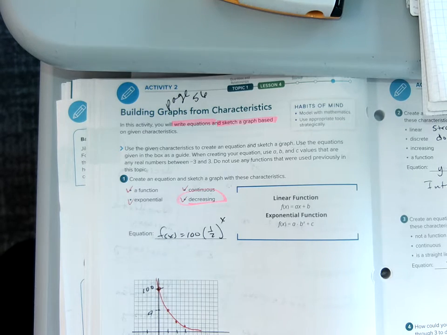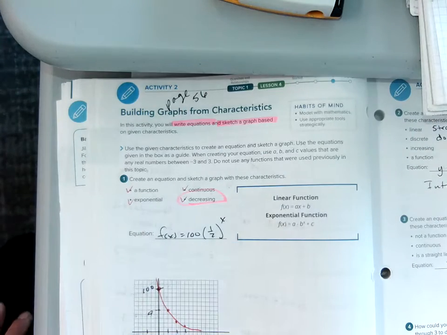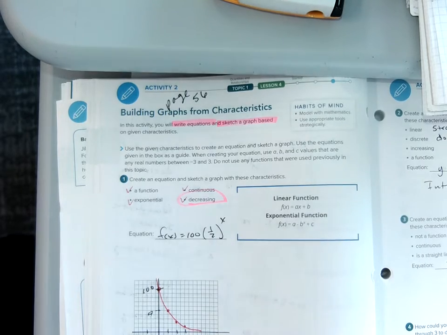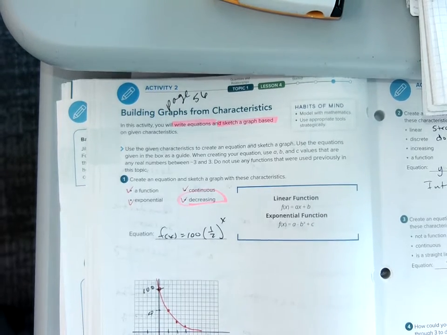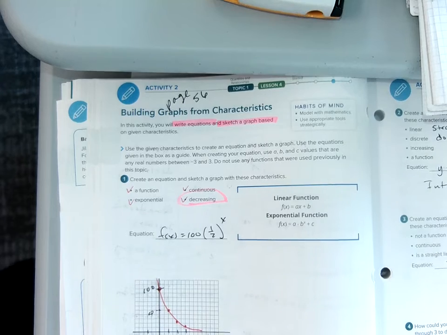Okay, everybody, let's do a little summary on the lesson today. So, we've been talking about functions. We did a little bit of Mathia on functions. And so today what we talked about is that we're going to create our own. They're going to give us some descriptors, and then we're going to create a graph. And things we have to talk about is also its equation.